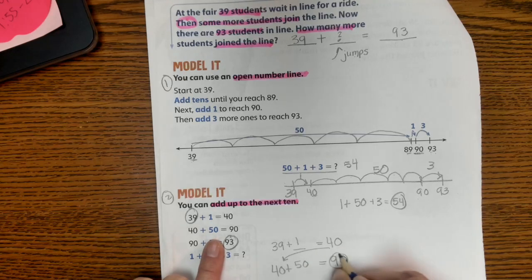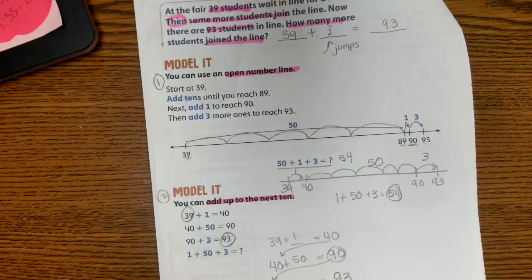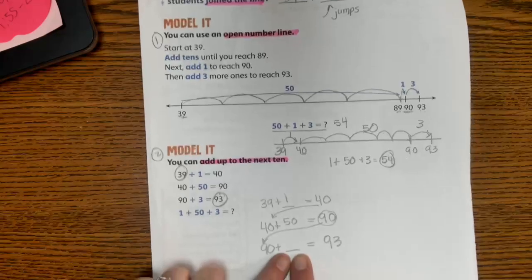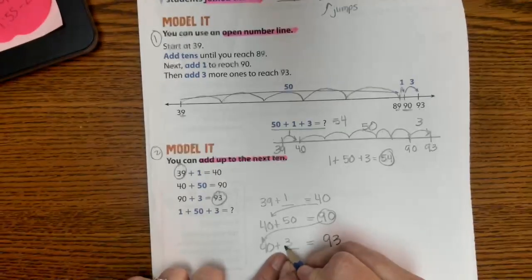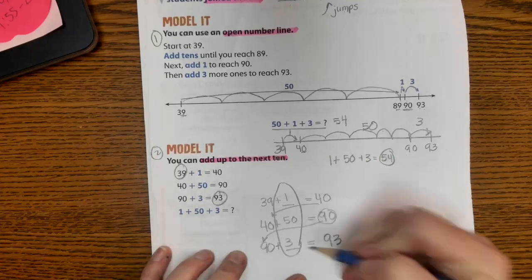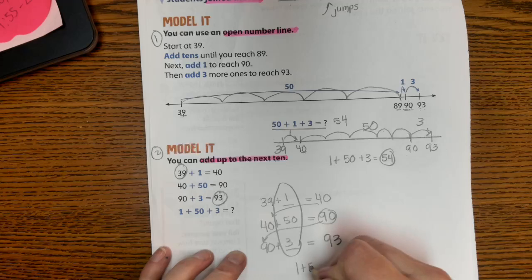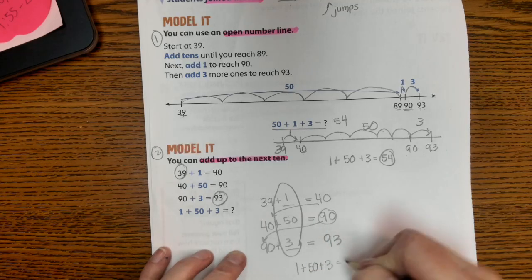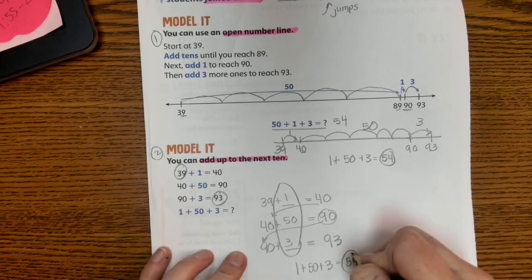Okay, now I'm at 90, so I'm going to go here. I start at 90. I know that my goal is to get to 93. So how many jumps do I need to make? Oops, sorry. It is 3. Okay? Those are all your jumps. Then you're going to add up your jumps. 1 plus 50 plus 3 is 54. Okay? So that's this way.